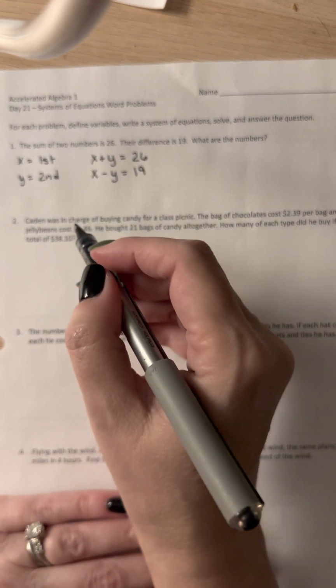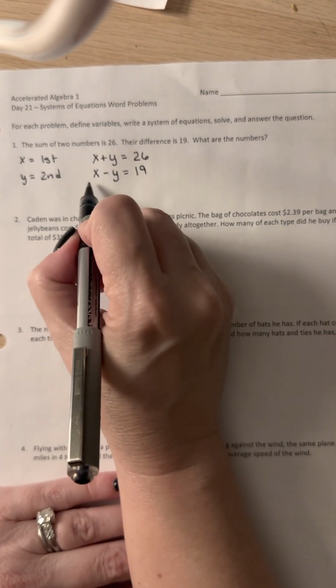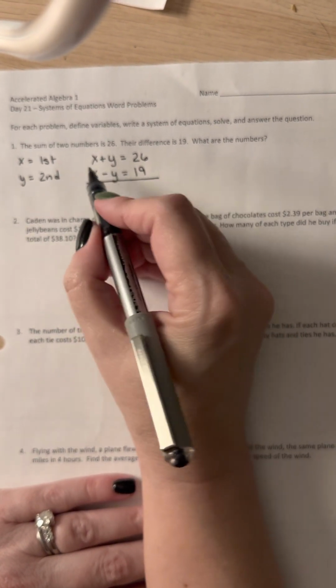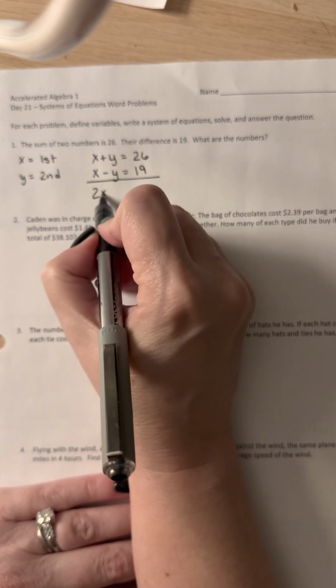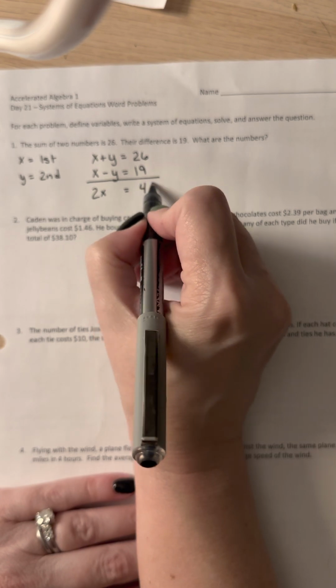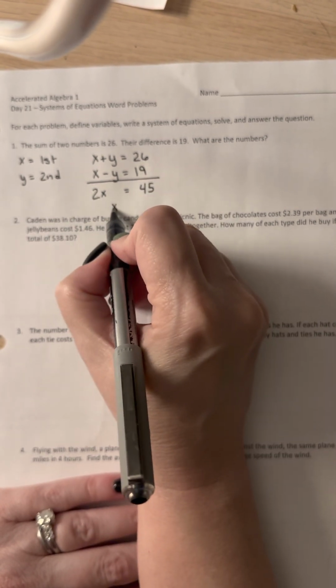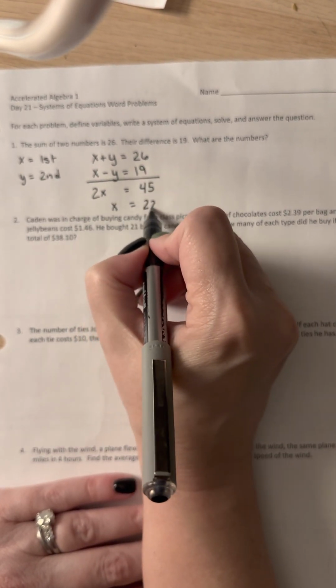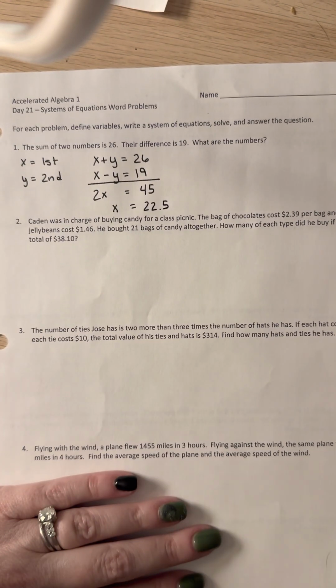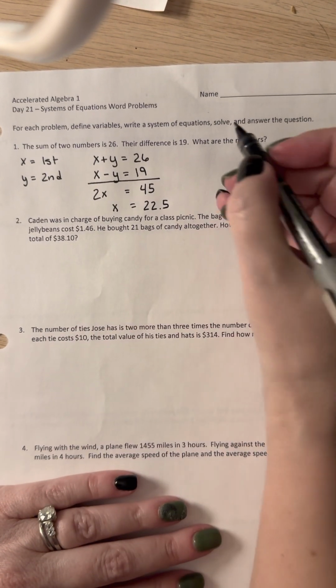All right, so using systems, again, you can solve this any way you'd like. I'm just going to use elimination. I get 2x equals 45. So the first number comes out to be 22.5. Now remember, this didn't say integers, so that's okay.